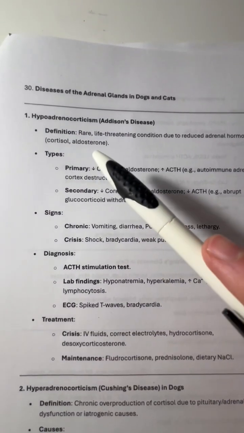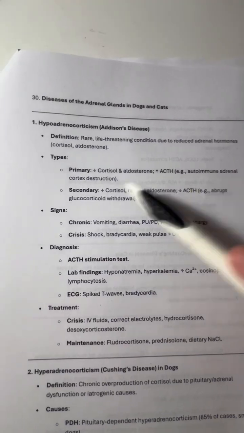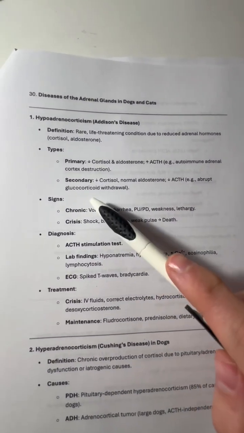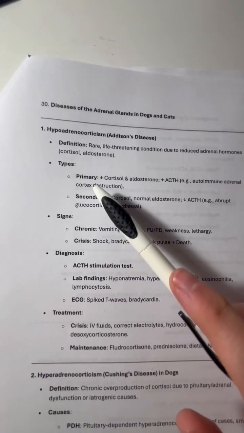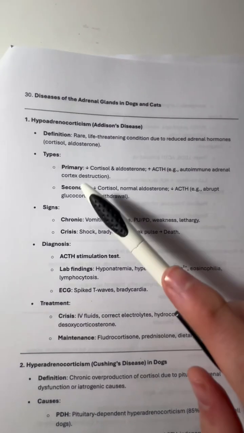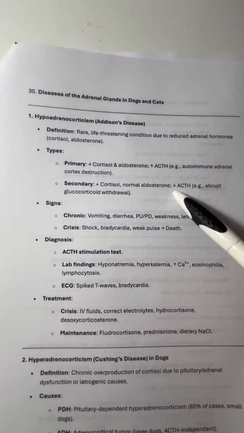There are two types, primary and secondary. Primary is from an autoimmune adrenal cortex destruction, and secondary is from abrupt glucocorticoid withdrawal. In primary, we see a decrease in cortisol and aldosterone and an increase in ACTH. In secondary, we see a decrease in cortisol and normal aldosterone and a decrease in ACTH.